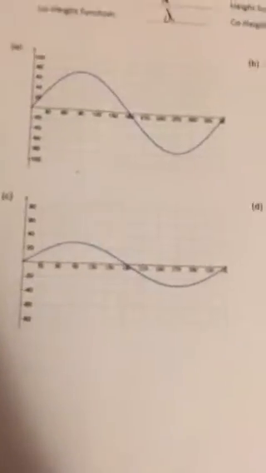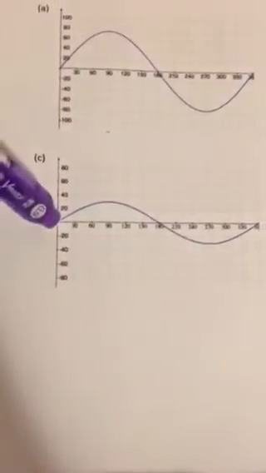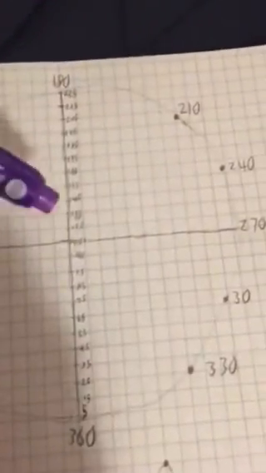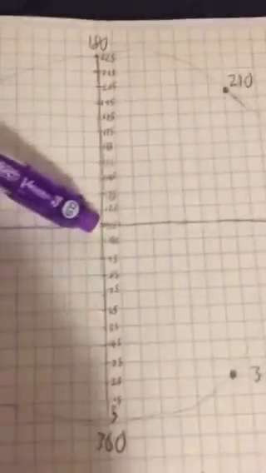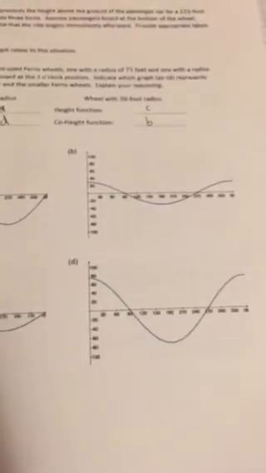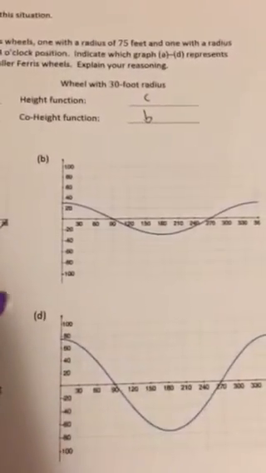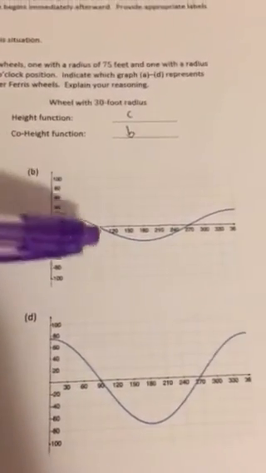So the same with 30-foot radius. C would be the height function because it starts at 0, which over here, this potentially would be 0 with a graph starting at the 3 o'clock position. So yeah, that makes sense in that way. And then B would be the co-height function because it starts at 30 and goes back below.